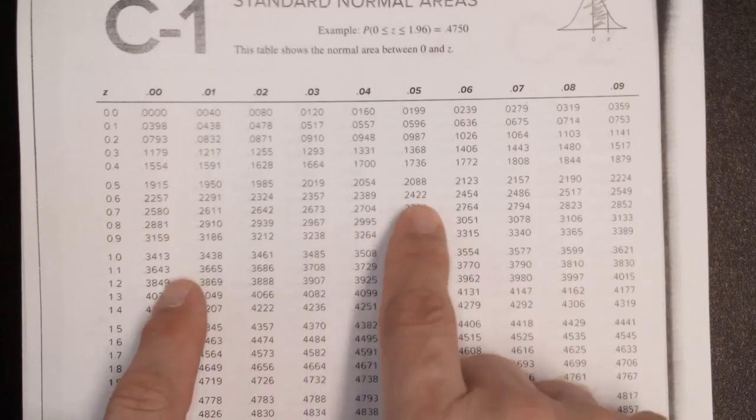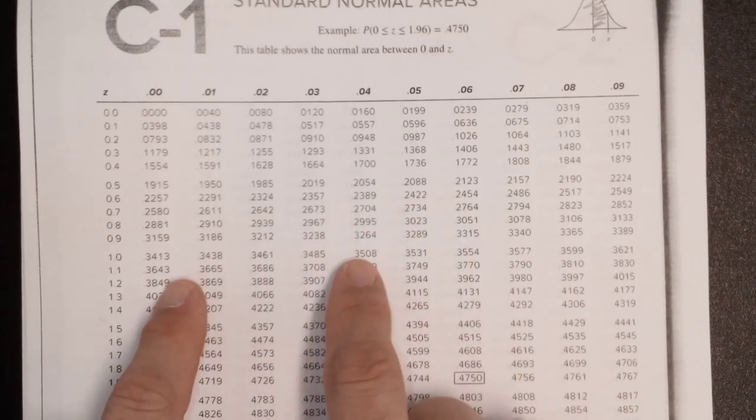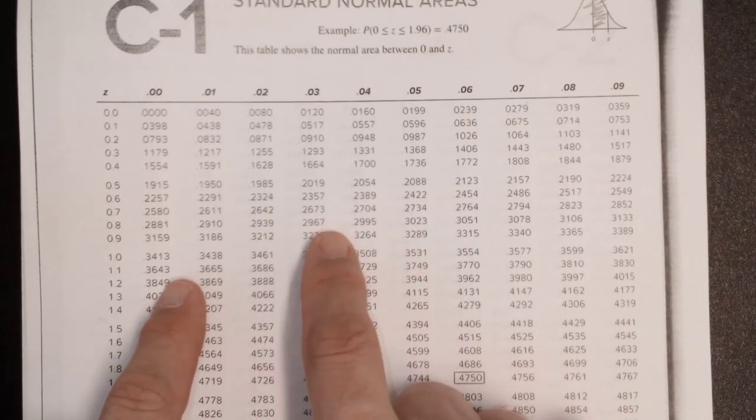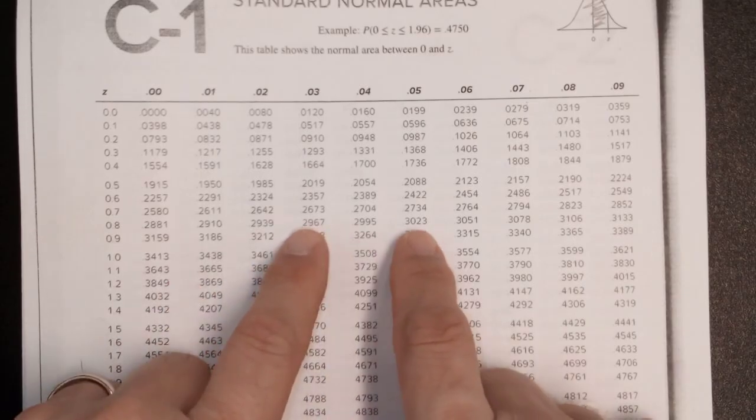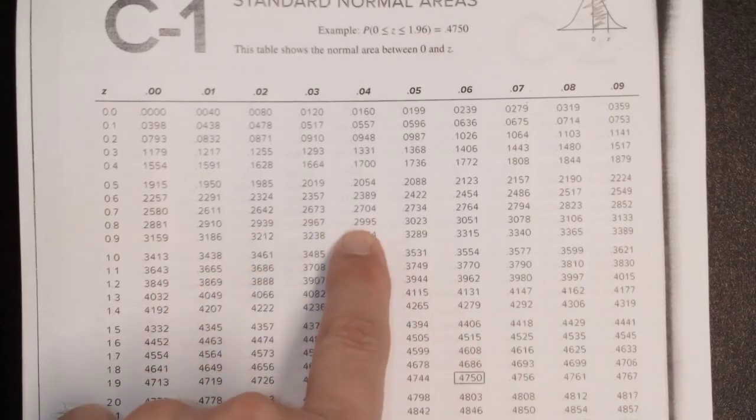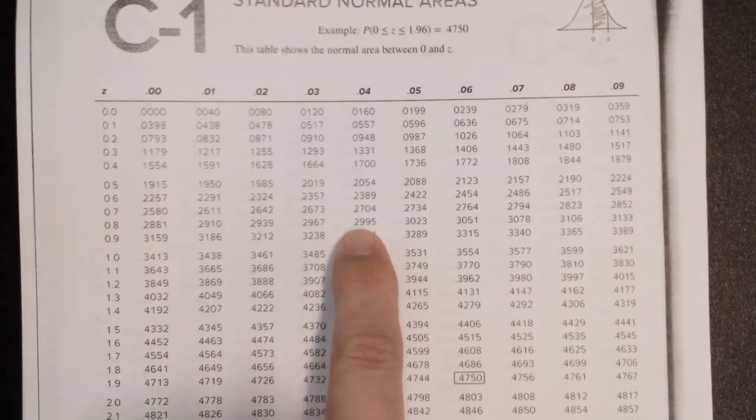I see numbers around 3,000 around here, right? 35, 32, 23. Ah, 2967, 302. There we go. 2995. That's the closest value to 3000.